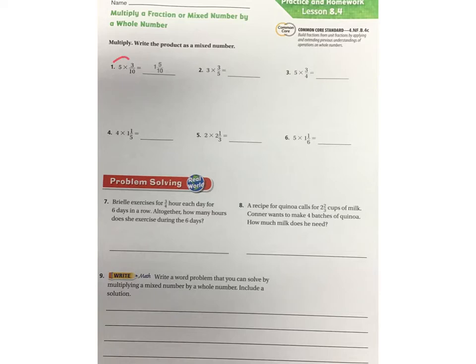What is 5 times 3 tenths? 15 tenths, but we can't leave it like that because the direction said to write it as a mixed number. So then we just divide it. We just do 15 divided by 10. 10 times what is less than 15? 1, yeah. 10 times 1 is 10. Okay, 15 minus 10 is 5.